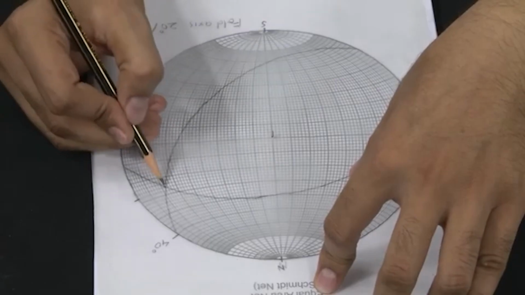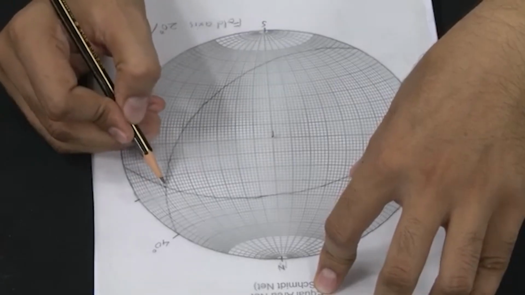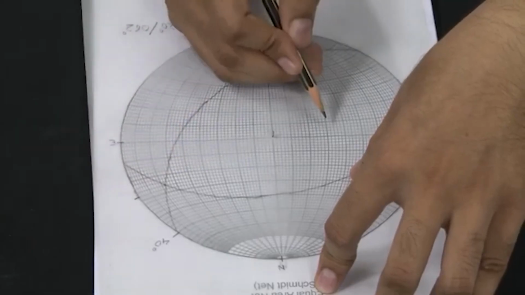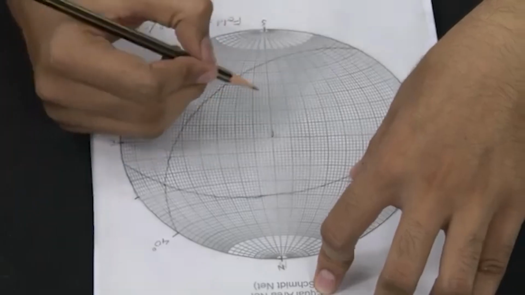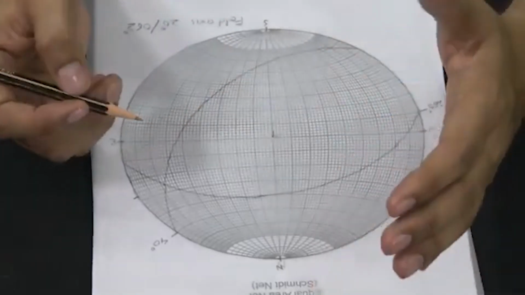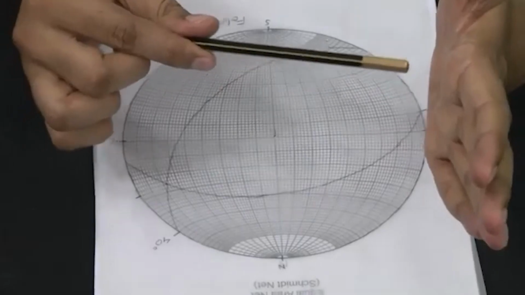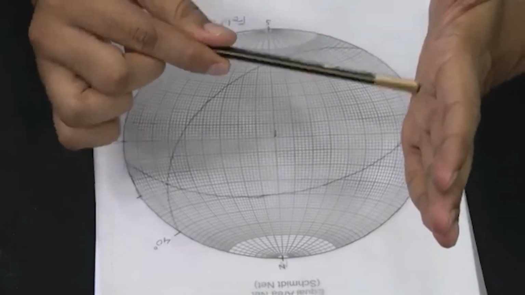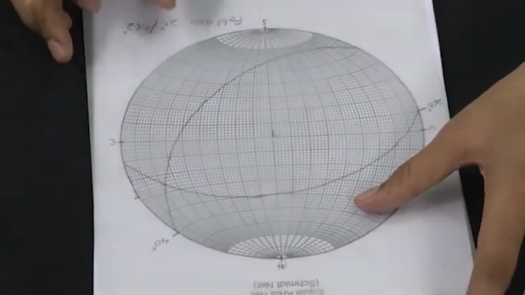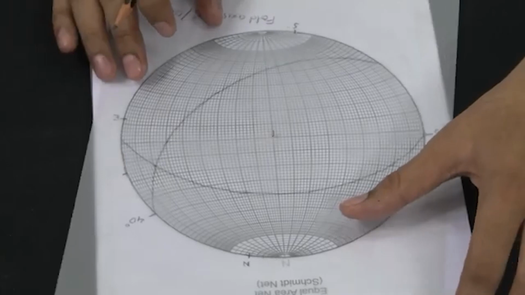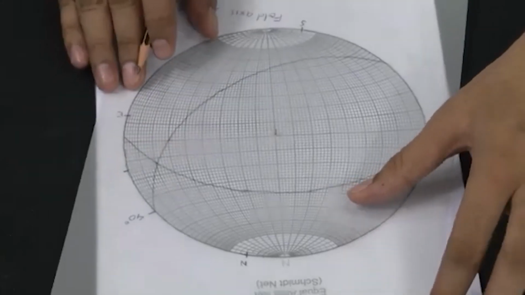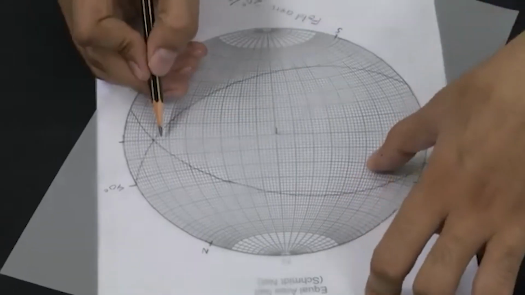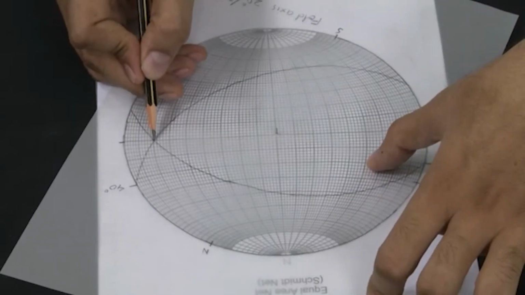Since we know the fold axis, what we will do? We will draw a point 90 degree to the fold axis, and will draw a great circle through this point, since 90° to the fold axis represents a profile plane to the fold. So, on the profile plane we will determine the interlimb angle. We will again bring this fold axis on the east west line and read 90° from this fold axis.